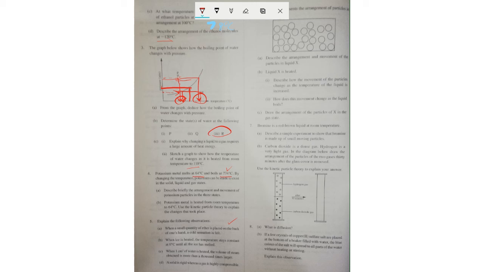Bromine is a red-brown liquid at room temperature. Describe a simple experiment to show that bromine is made up of small moving particles. The diagram below can be used to demonstrate the particle movement. Actually, you have to show the diffusion experiment. You will place the bromine in a cylinder and an empty cylinder above the bromine cylinder. So after some time, the upper cylinder will also fill with the red-brown fumes. That is also mentioned in my previous video. The experiment was discussed in detail.